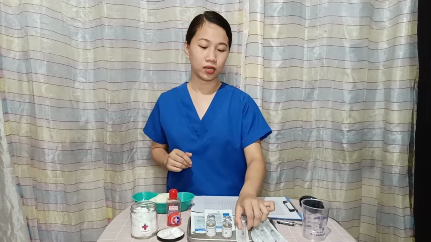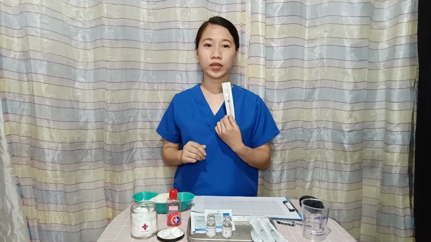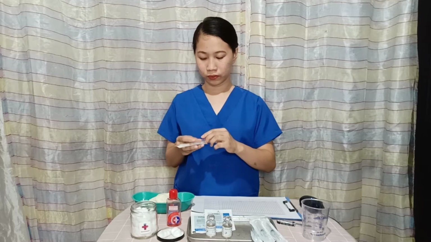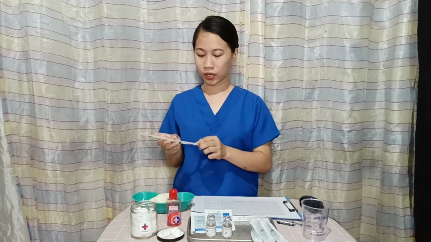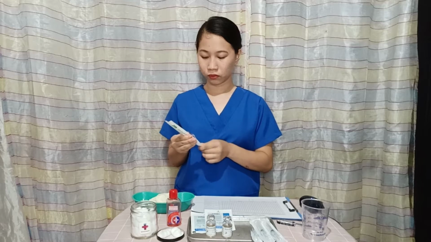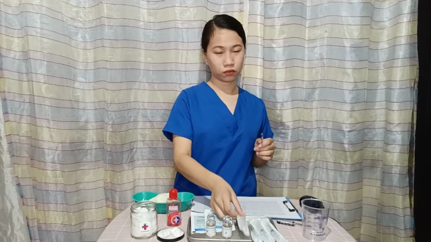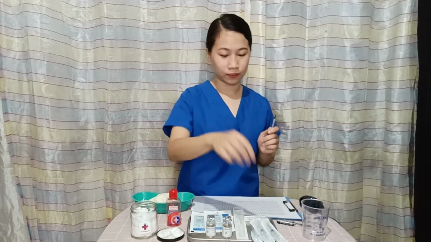First, we need to get the tuberculin syringe. Open the syringe sterile package. This is the tuberculin syringe. Let's open it. Then, connect the aspirating needle.